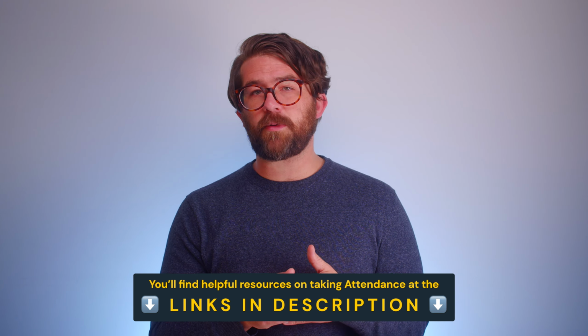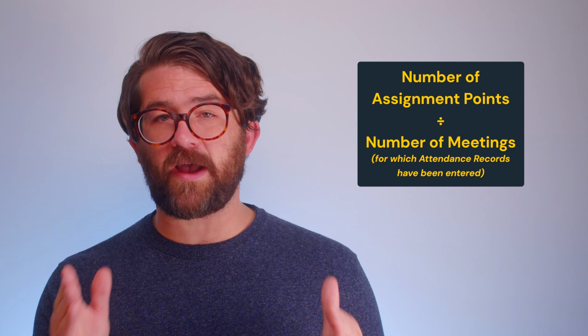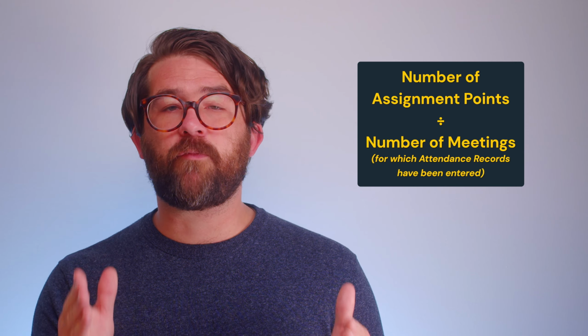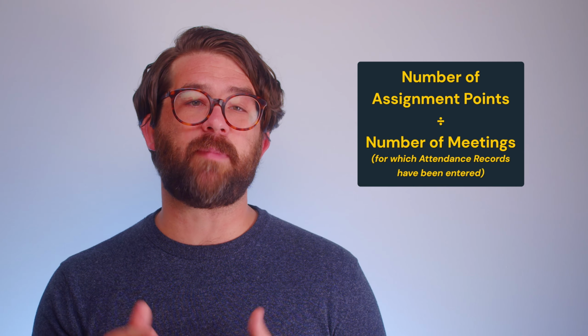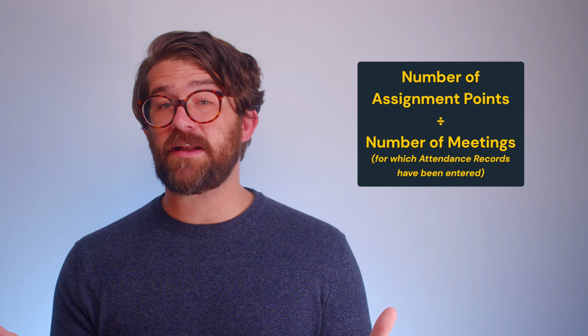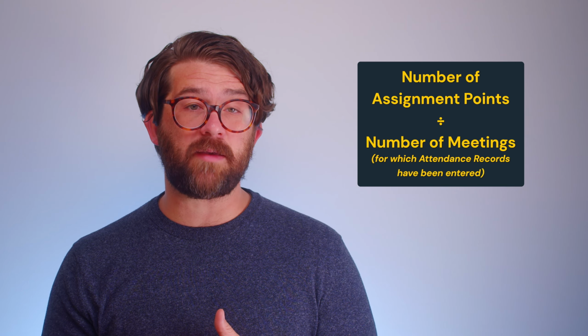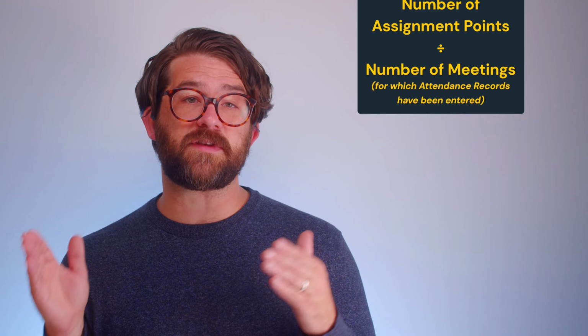However you take attendance, the attendance assignment will be tallying up the records to create an assignment grade. The grade's calculated as follows: the number of points in the assignment divided by the number of meeting times for which attendance records have been entered. If you haven't taken attendance for a particular meeting time, that won't be figured into the tally.